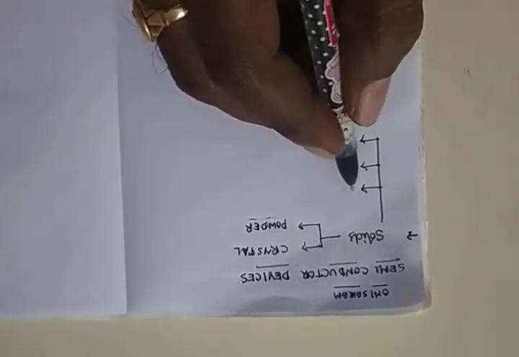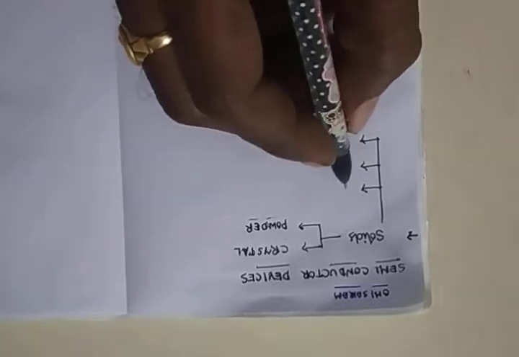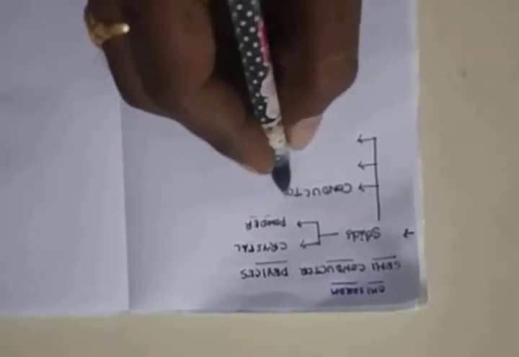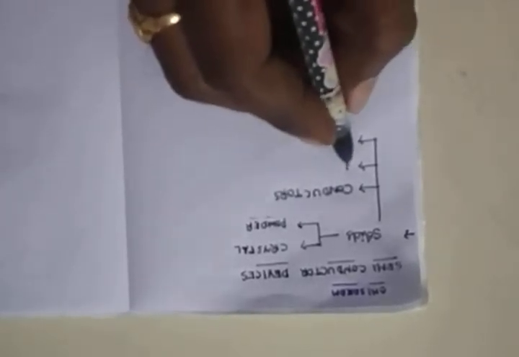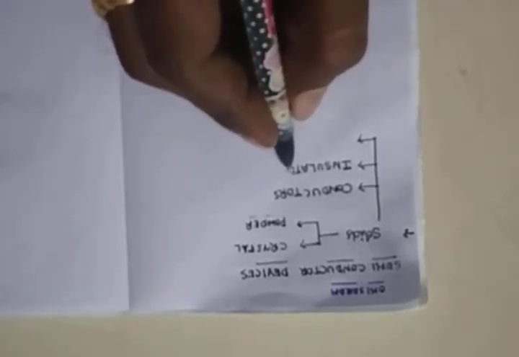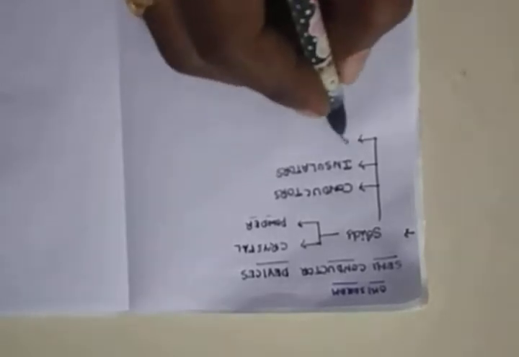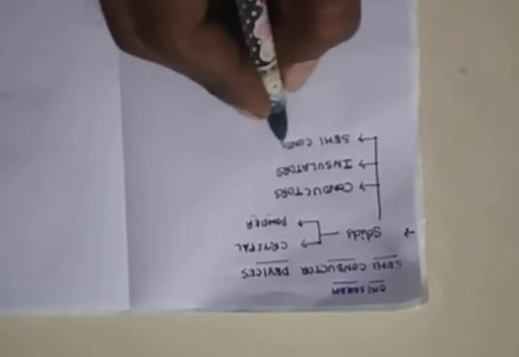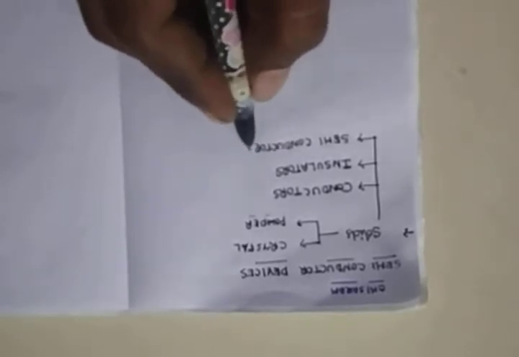based on electrical properties like temperature, conductivity, pressure, they are divided into three categories: conductors, insulators, semiconductors.